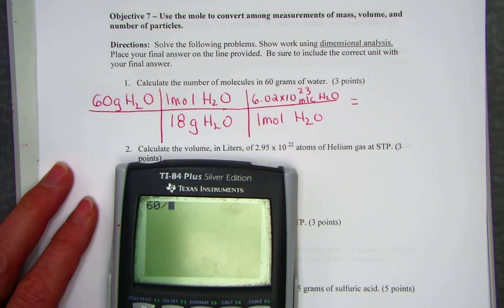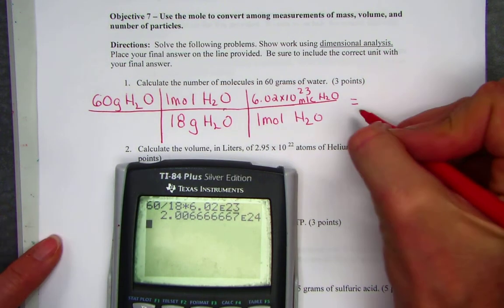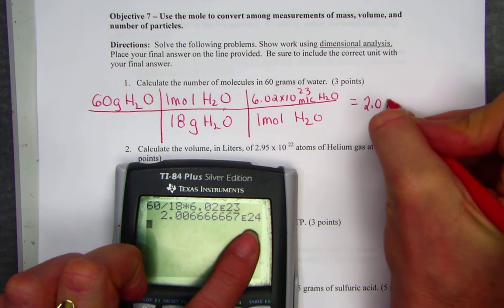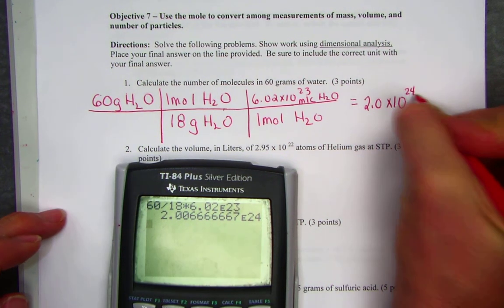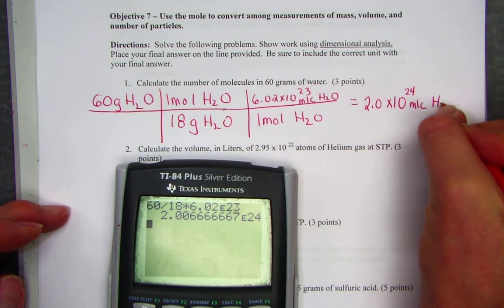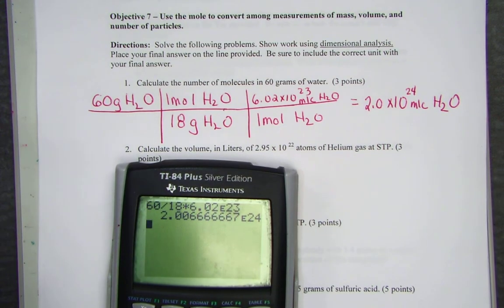We hit 60 divided by the molar mass of 18. Multiply by Avogadro, 6.02 E23. And we get exactly 2.0 times 10 to the 24th. The unit is a molecule, and the label, water. 2 times 10 to the 24th molecules of water.